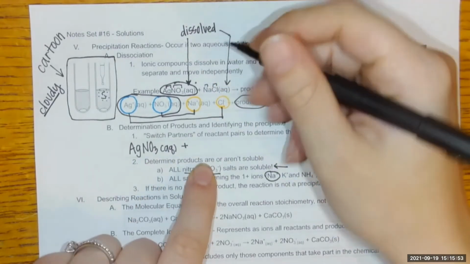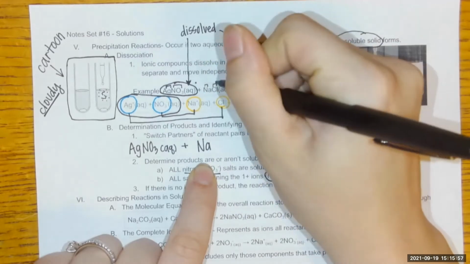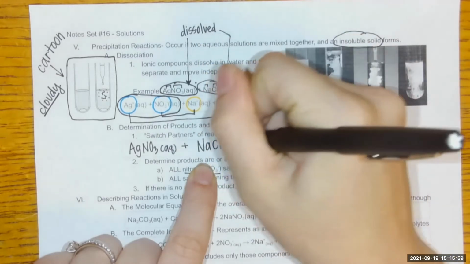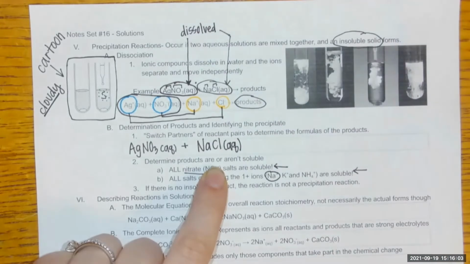Oh, Archie's barking at something. Let's go take care of it. NaCl aqueous. These are what was combined. Archie boy, come here.